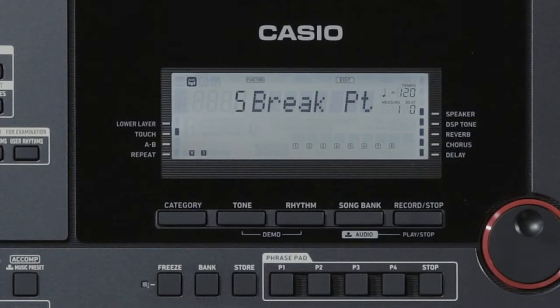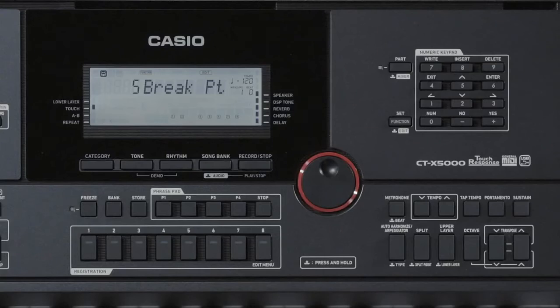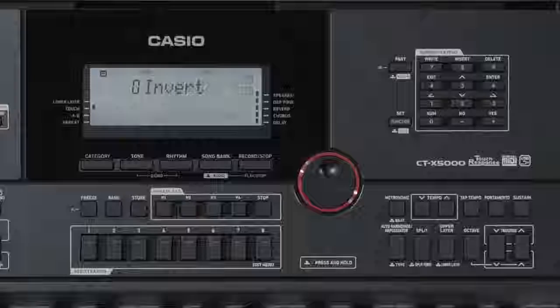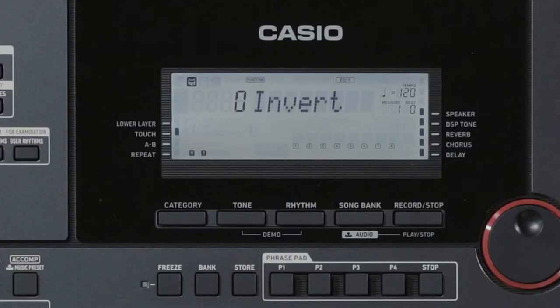Breakpoint specifies a key from C to B that is the point at which the bass and chord notes of the auto accompaniment drop by 1 octave. Invert specifies whether auto accompaniment chords should play in an inverted form.